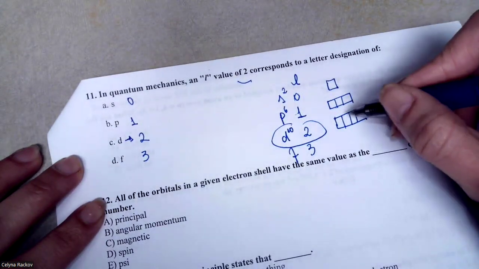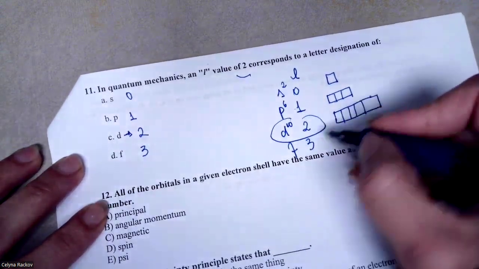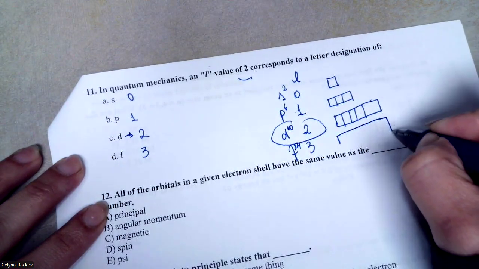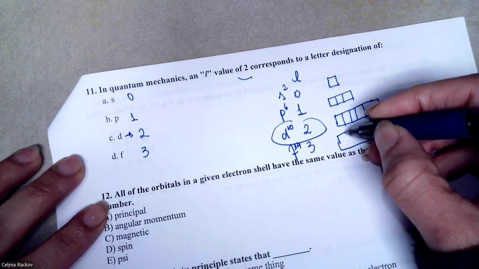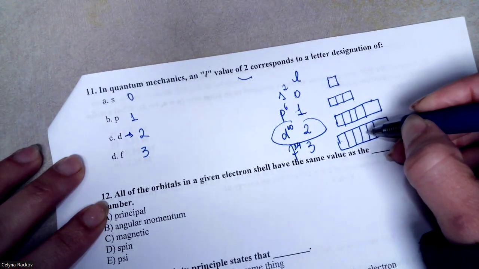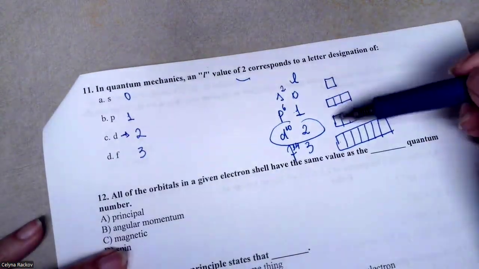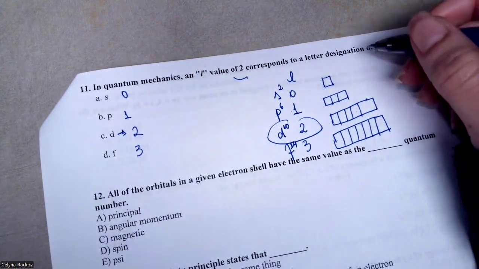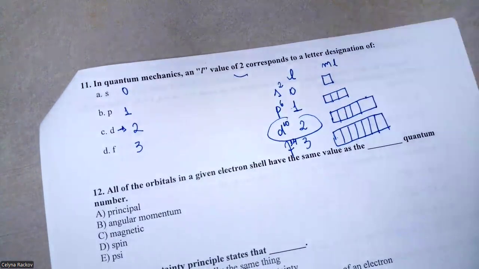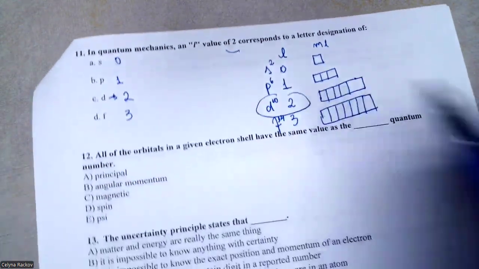Each orbital fits up to 2 electrons, right? And F can fit up to 14 electrons. That means for F, you need 7 orbitals. So I'm going to count here: 1, 2, 3, 4, 5, 6, 7. So to answer this question, we do not need this portion here, right? I'm just reminding you how many orbitals we have in each subshell, right?